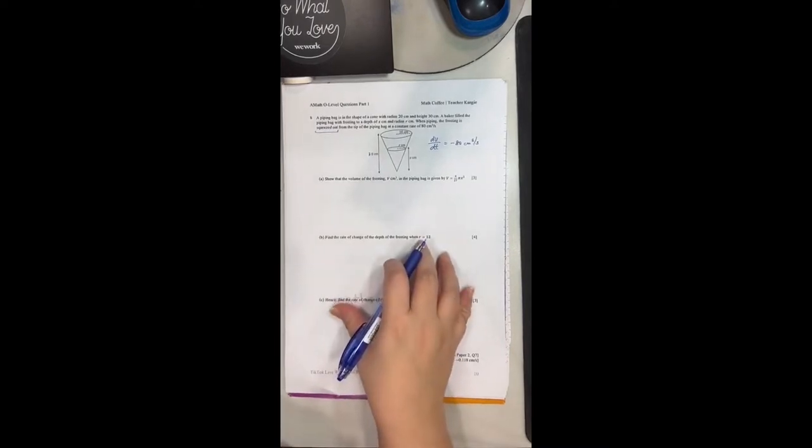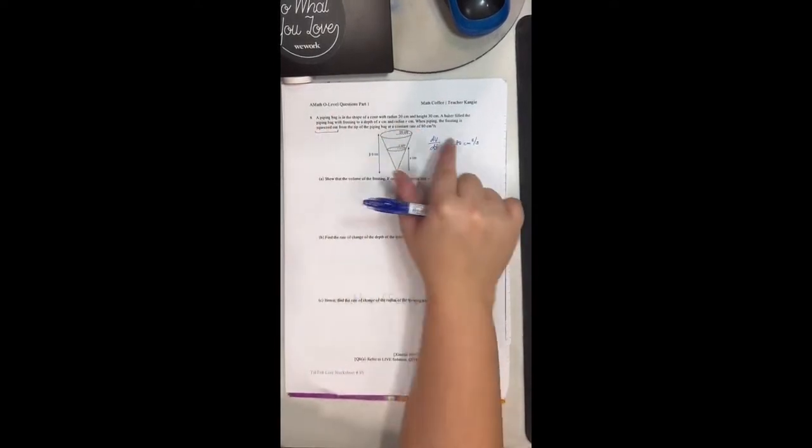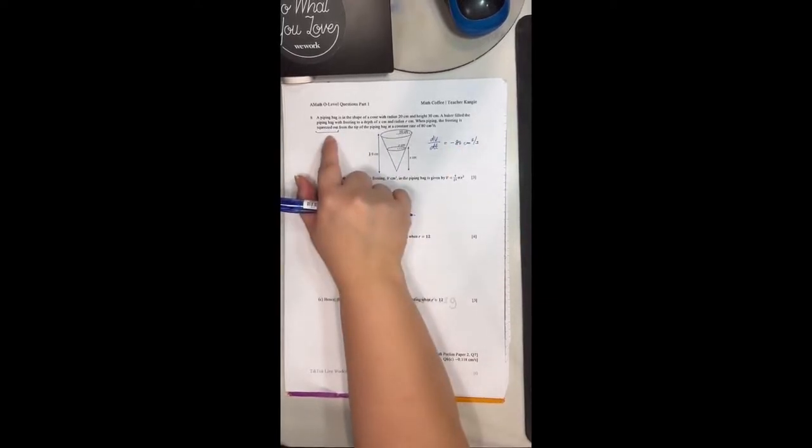Okay, so like I mentioned, question 8, you have to put minus because it's squeezed out.